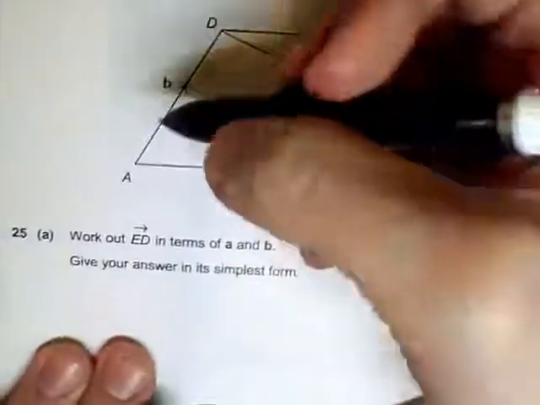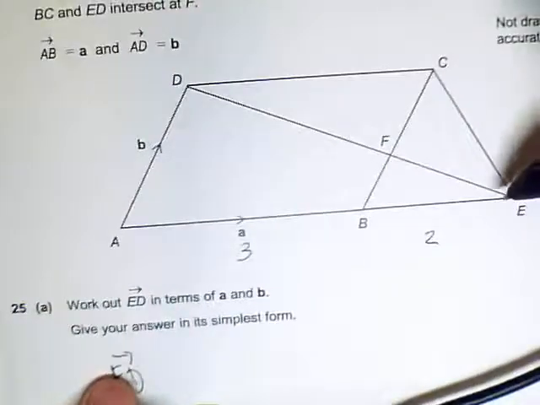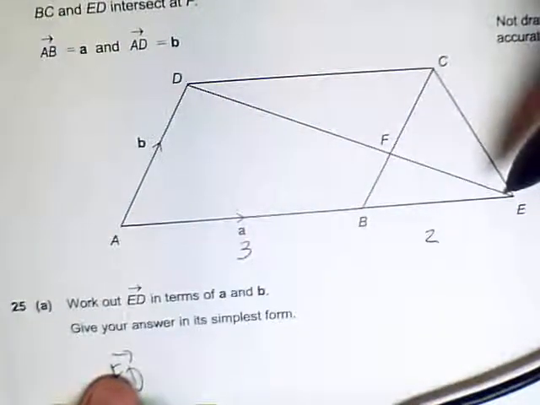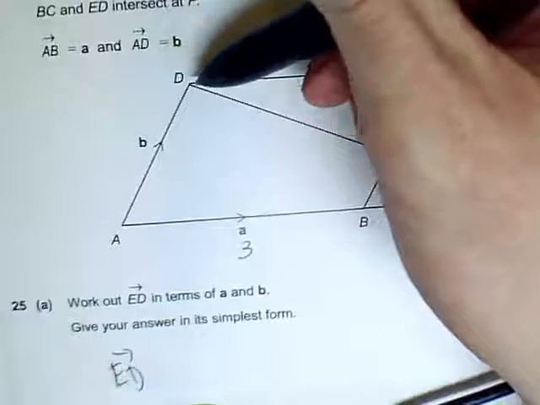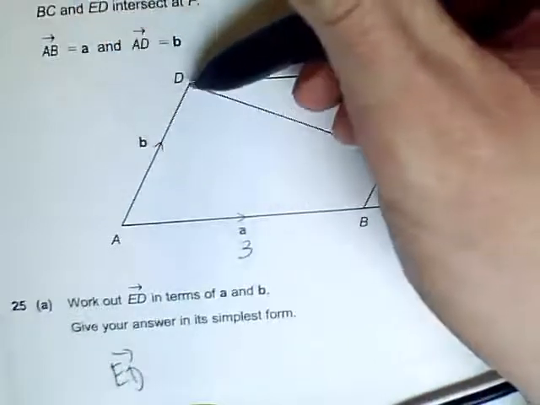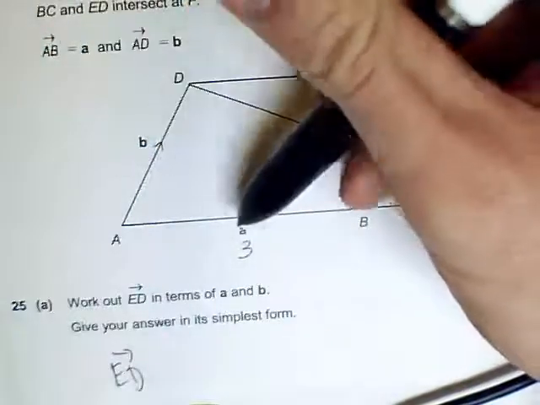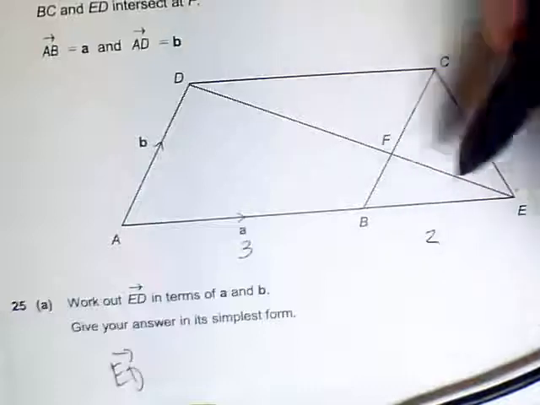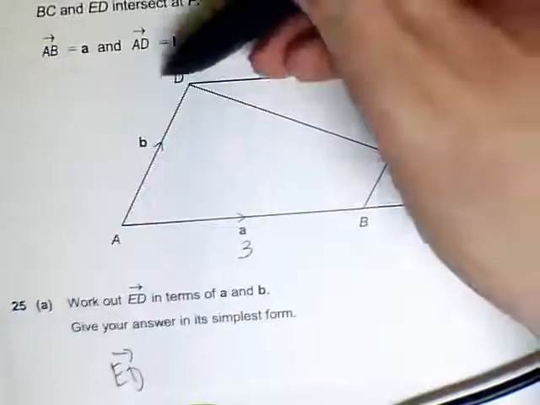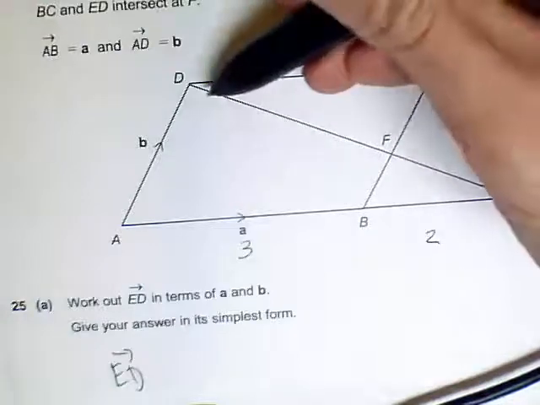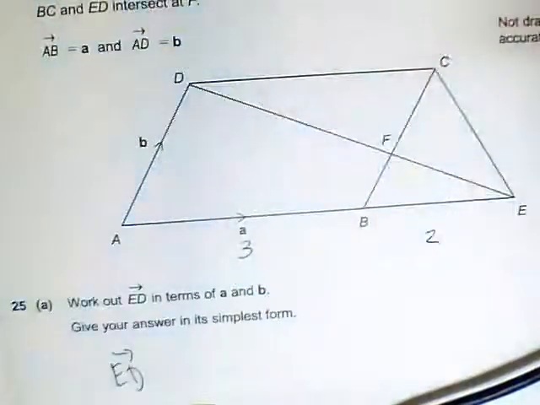So to work out vector E to D, I'm going to go this way and then this way, because that's in terms of the direction that I know. I know this way, and I know this way because that was given to me in the question. So I wouldn't go E to D straight across diagonally, because I don't know what that vector is. The only way I know how to get there is what I was given in the question.